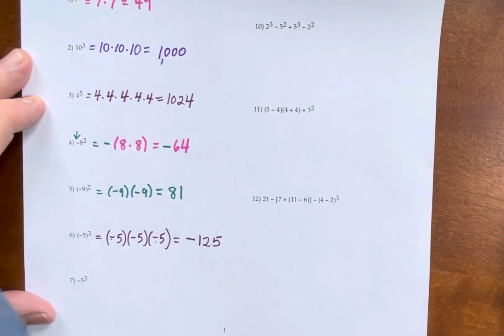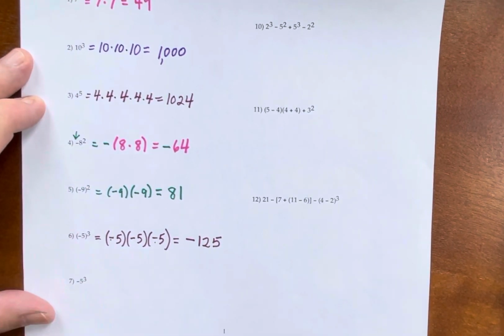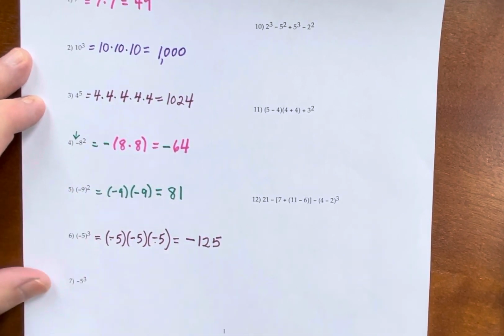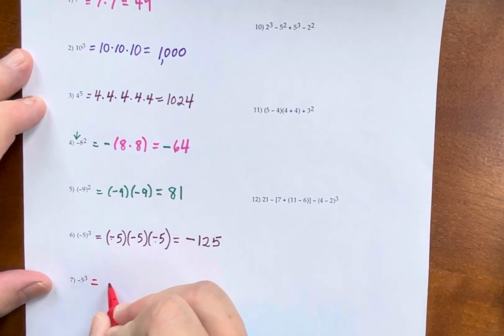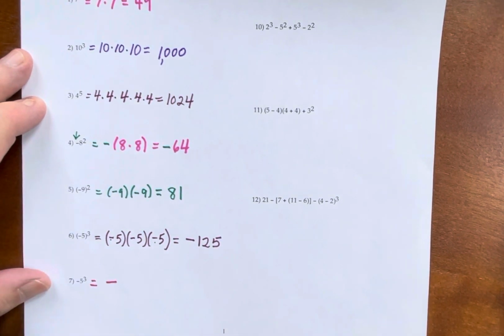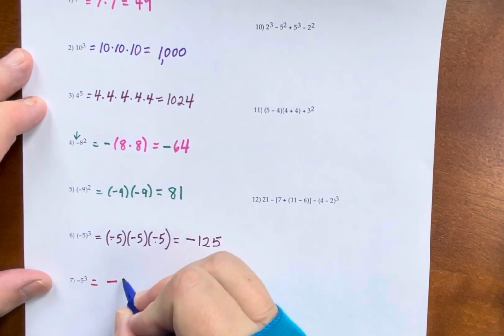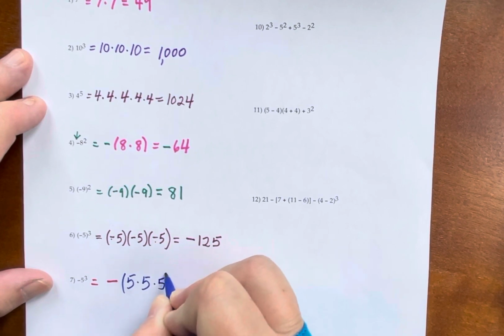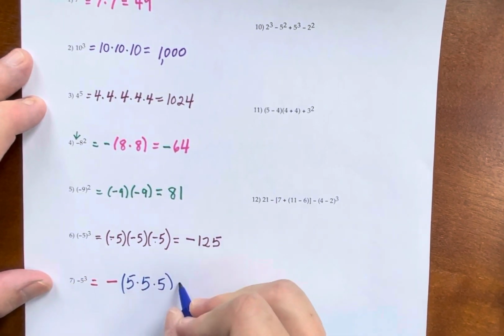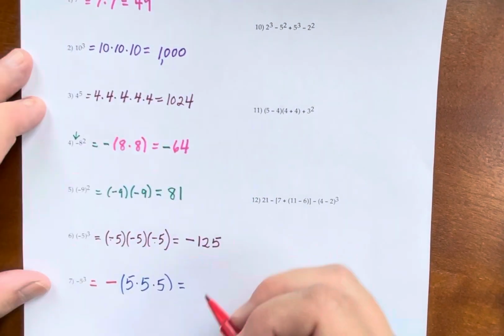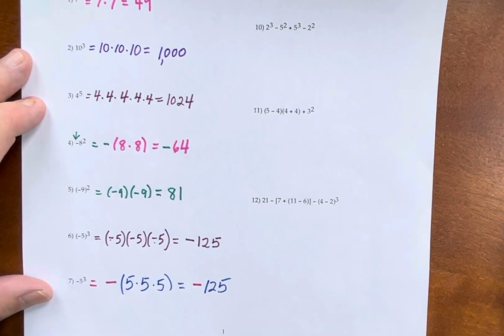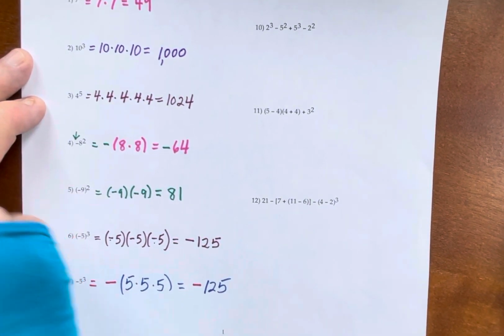Now let's try the next one, and that has a negative sticking out front. So with exponents that are even, it makes a big difference, but odds, it's not going to matter. So here I have the negative sticking out front, and then I take 5 times 5 times 5, because only the 5 is going to the third here. So that's going to give me a negative out front, and then a 125. Don't ask me why I'm using 2 colors on this, because I don't have a good answer for it. Okay, let's try it on our calculator.